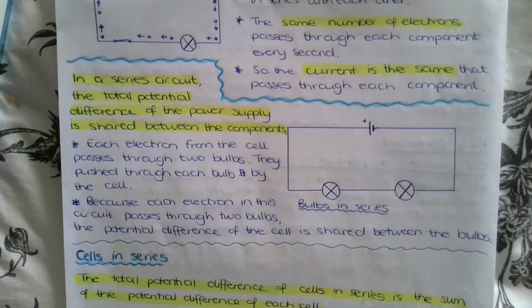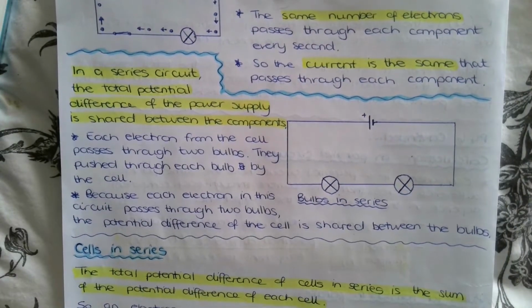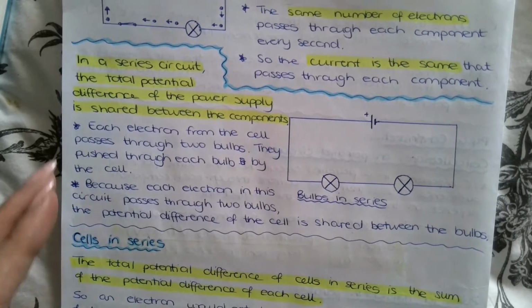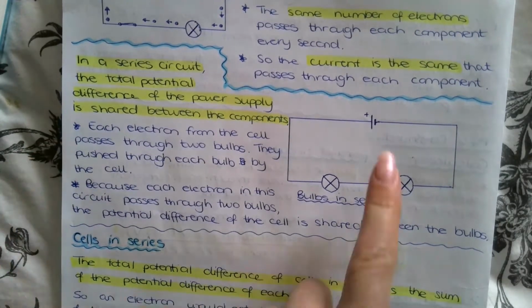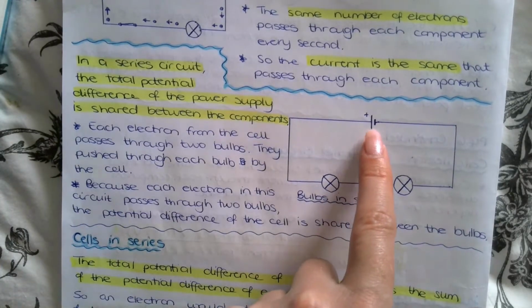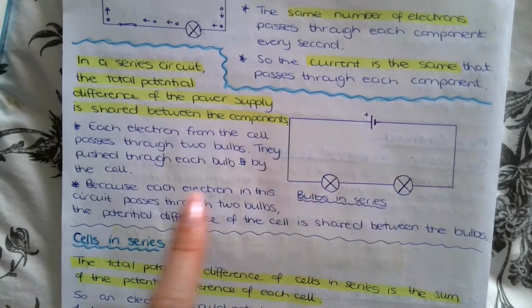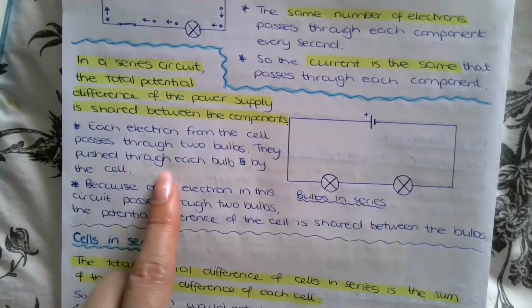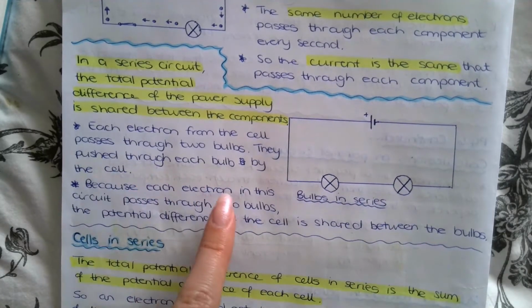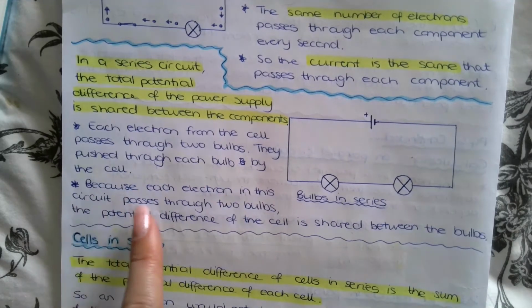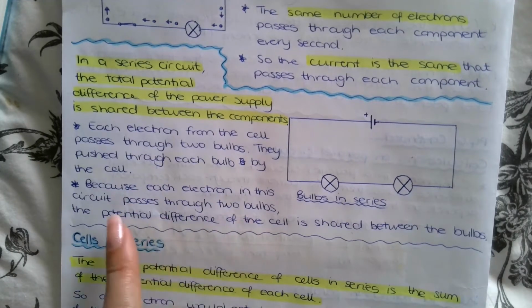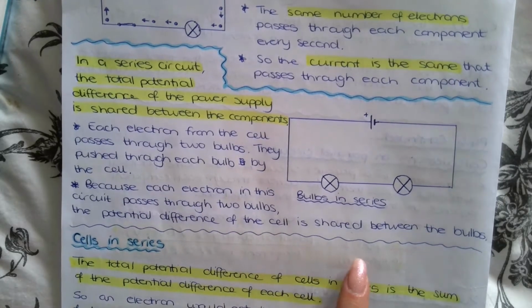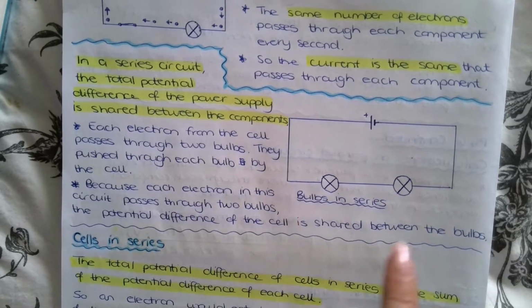In a series circuit, the total potential difference of the power supply is shared between the two components. What this means is, each electron from the cell, which is here, remember a cell is this, two or more cells is a battery, passes through the two bulbs. They're pushed through each bulb by the cell. Because each electron in the circuit passes through the two bulbs, the potential difference of the cell is shared between the two bulbs. So that plus that equals the potential difference.